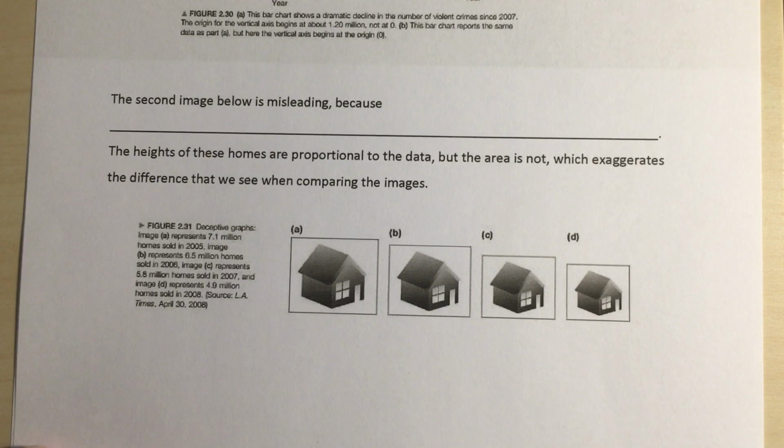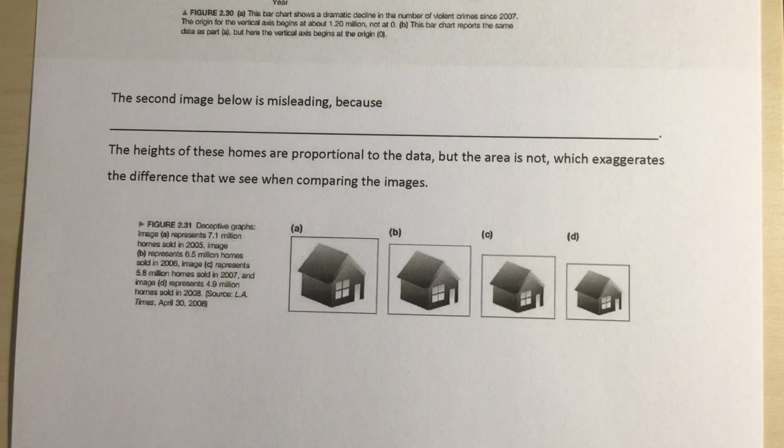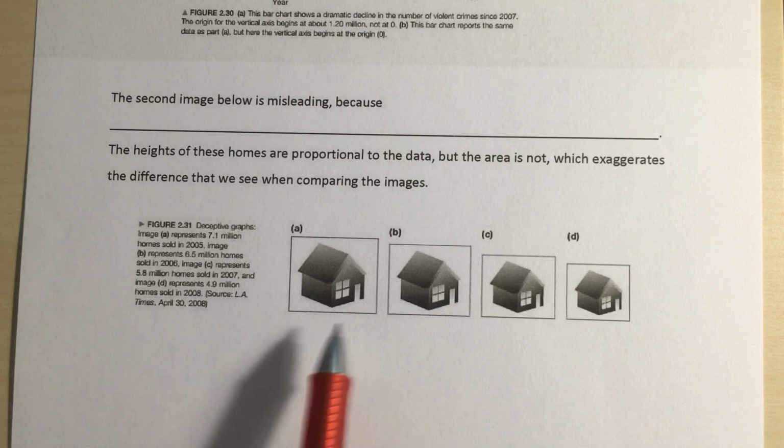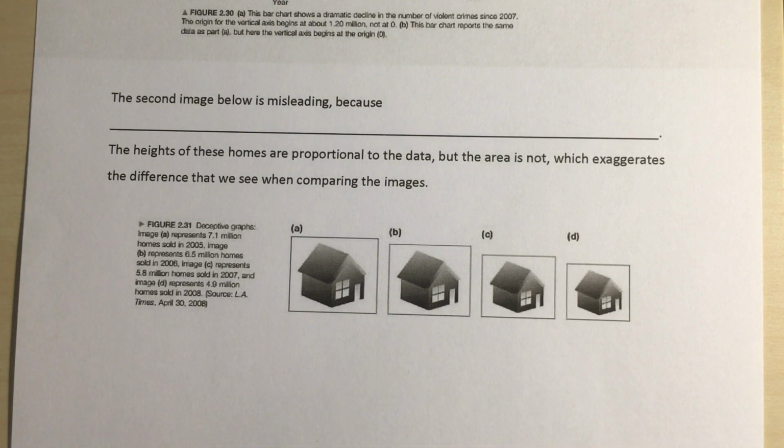In the second example, the second image below is misleading. If we look at these, these are different pictures of homes, and it says that image A represents 7.1 million homes in 2005, image B represents 6.5 million homes in 2006, then 5.8 in 2007, and 4.9 million homes in 2008.